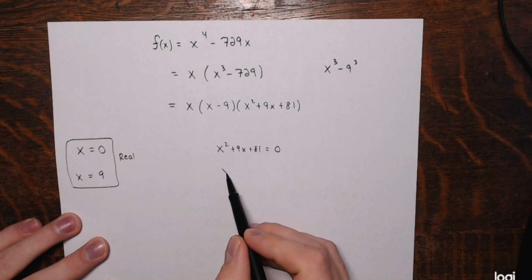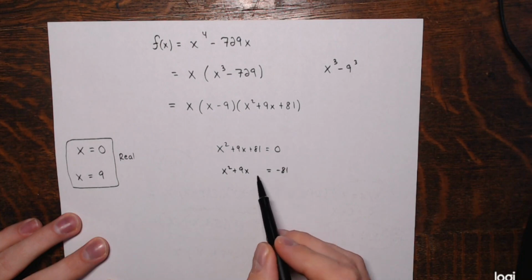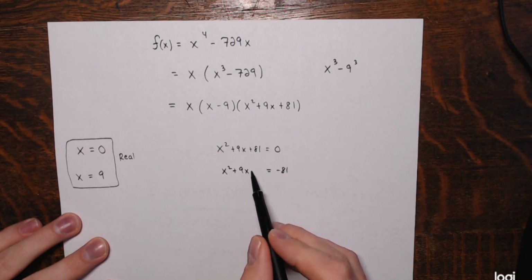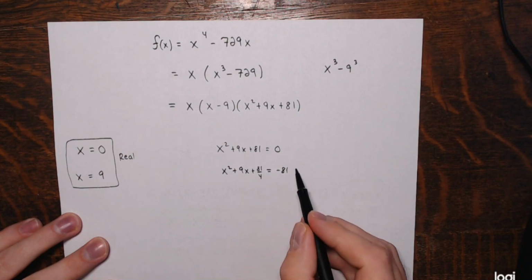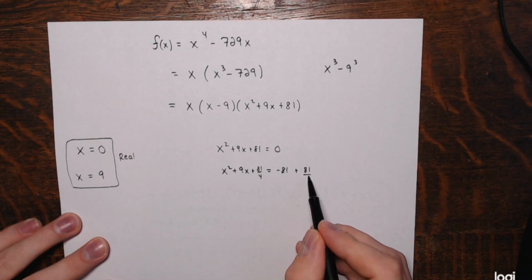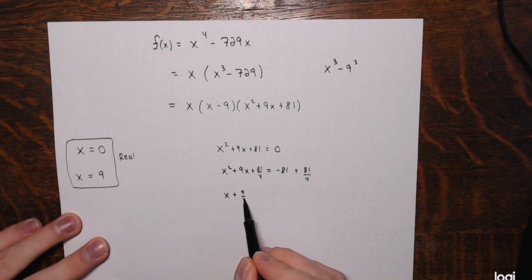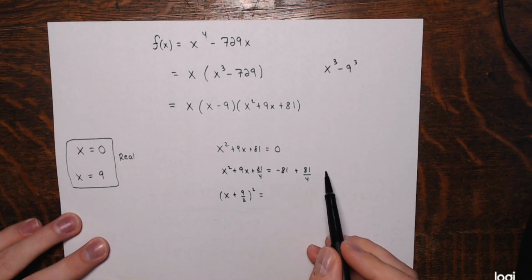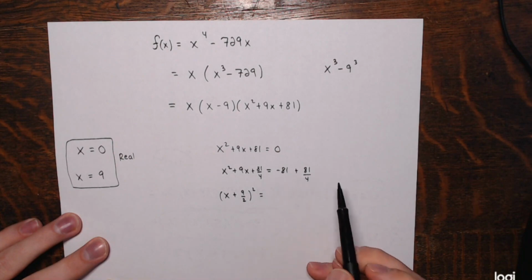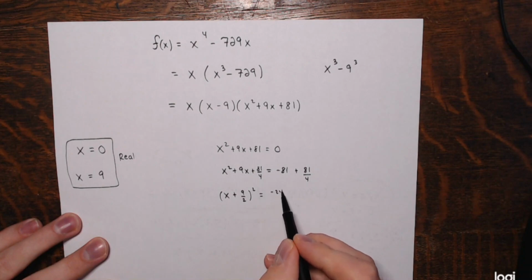I'll do this one by completing the square. We got x squared plus 9x equals negative 81. Half of this would be 9 halves. I'd add 81 fourths. You take 9 halves and square it. So over here, add 81 fourths as well. And this becomes x plus 9 halves squared equals, and if you factor 81 out, it would be negative 1 plus 1 fourth times 81. So negative 3 fourths times 81, negative 243 fourths.